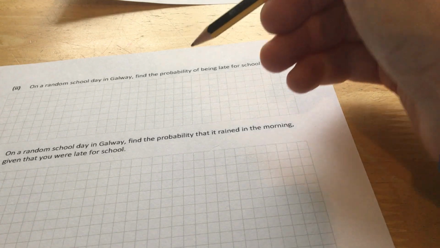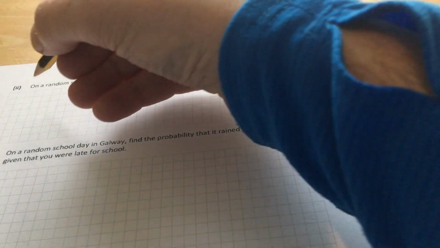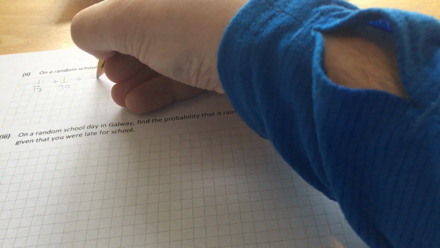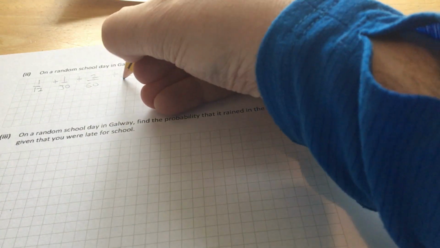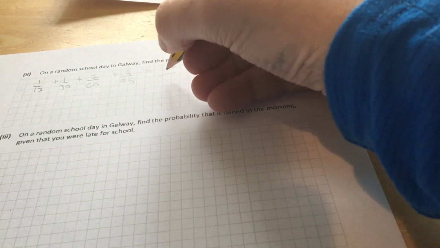So this is just being late, so the sum of all those probabilities, so we can just add them up. So it was 1 over 12 plus 1 over 30 plus 2 over 60, or you could take the simplified ones if you want, plus 6 over 96. That will give you 17 over 80.